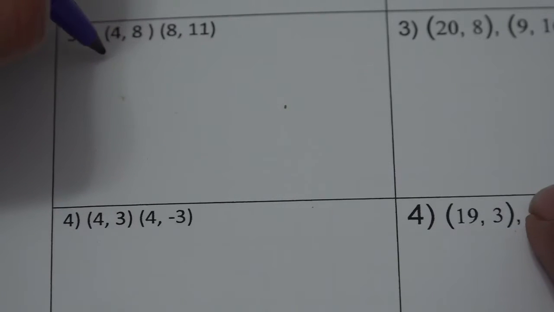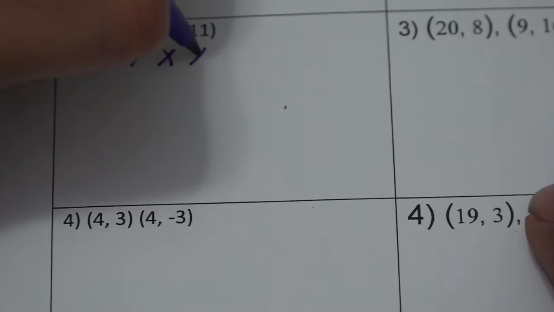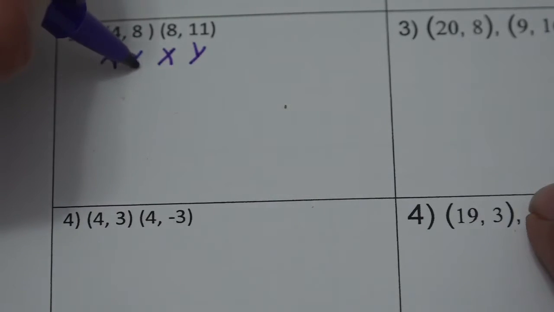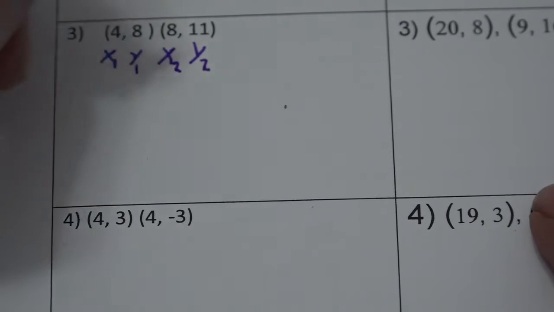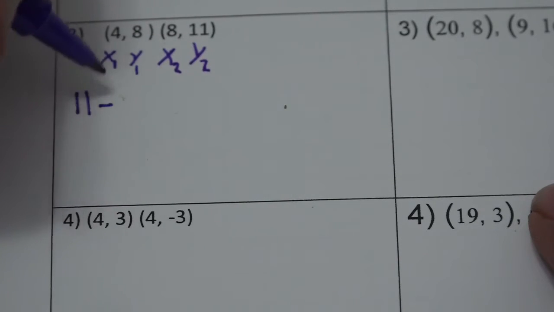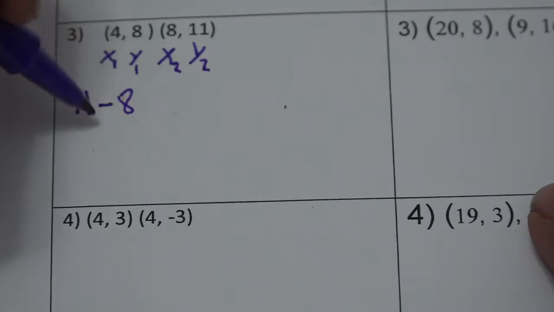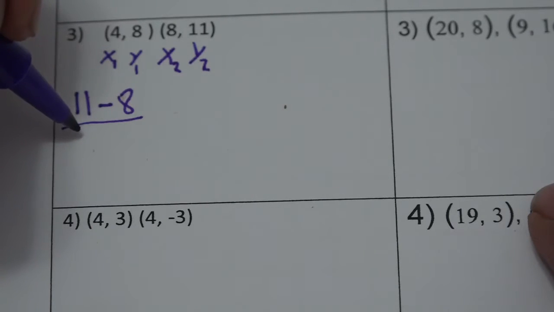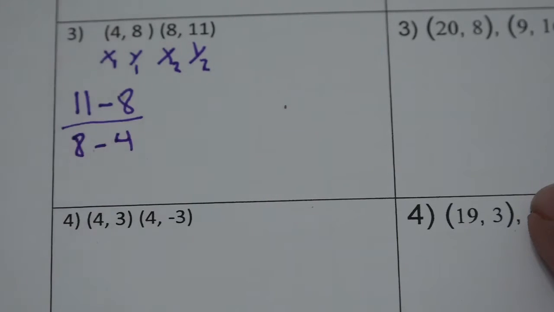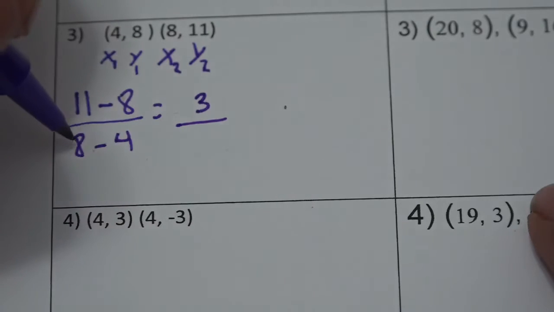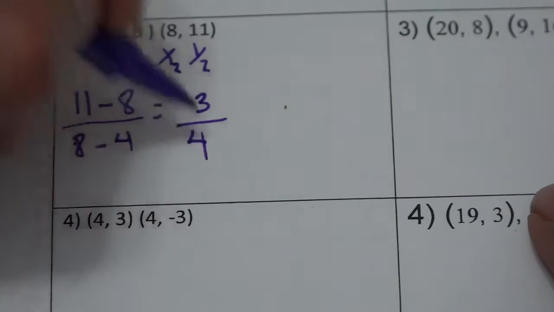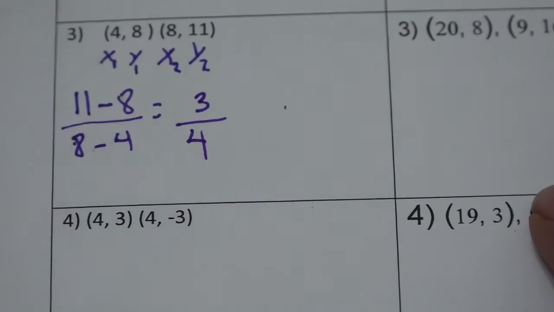So once again, x, y, x, y. 1, 1, 2, 2. So y2 minus y1, 11 minus 8 over 8 minus 4. So 11 minus 8 is 3, and 8 minus 4 is 4. The slope is positive 3 over 4.